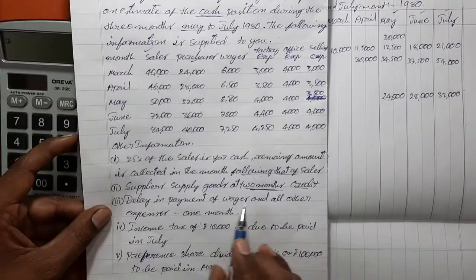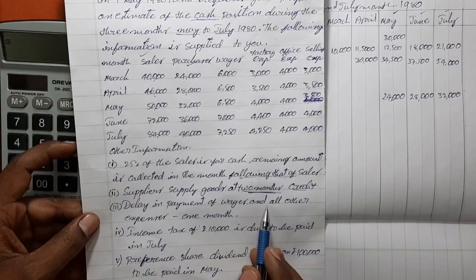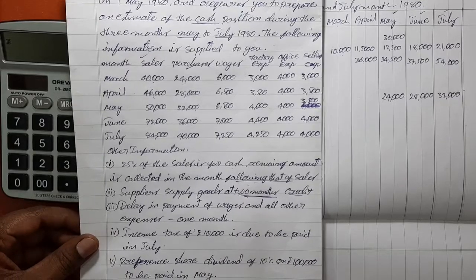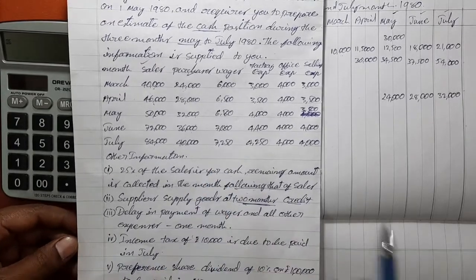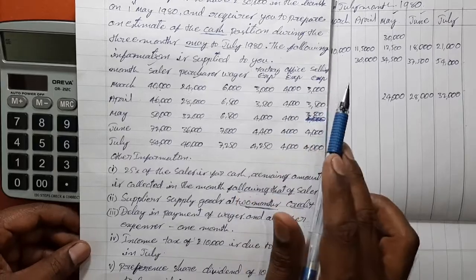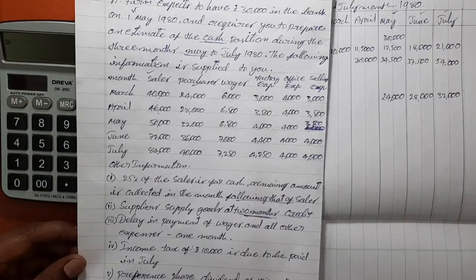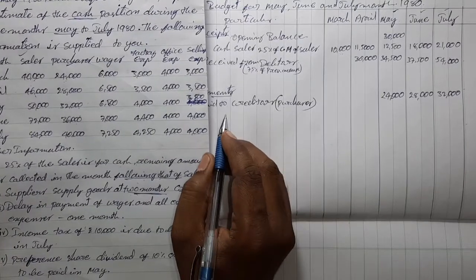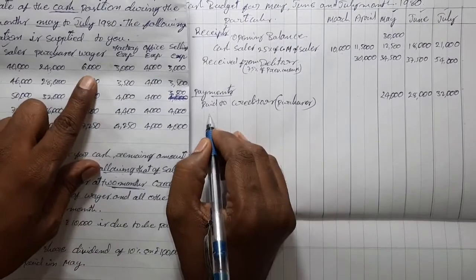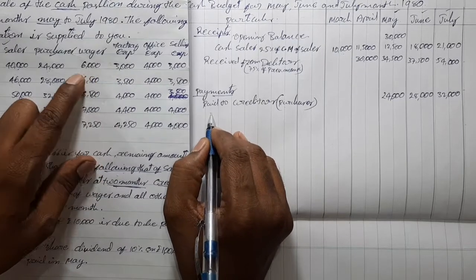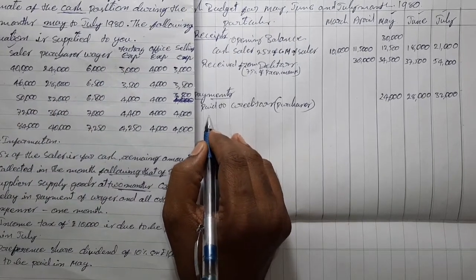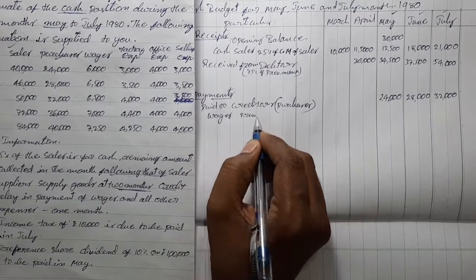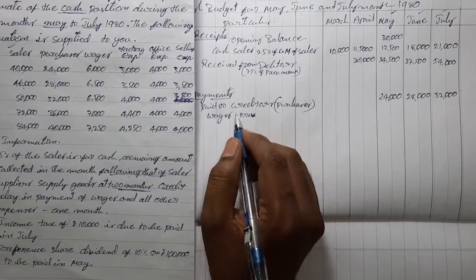Delay in payment of wages and all other expenses is 1 month. Okay, 1 month lag in period. What are all the expenses? Wages and all expenses means wages, factory expense, office expense, selling expense, all have 1 month credit. First one, we should write paid to wages. Wages are of the previous month only, 1 month credit.